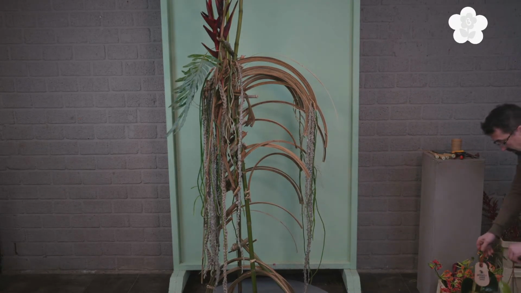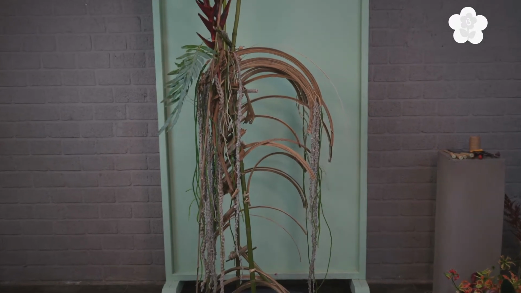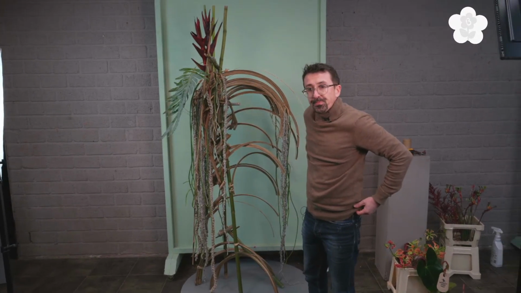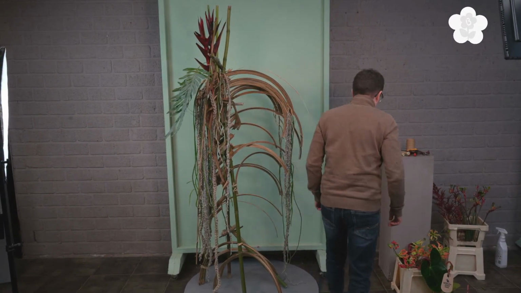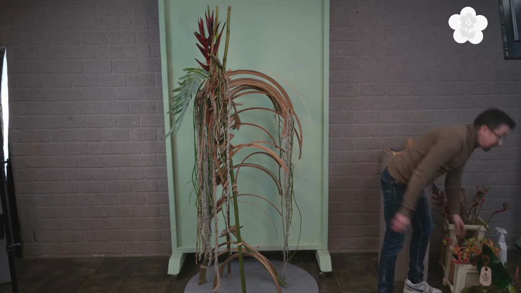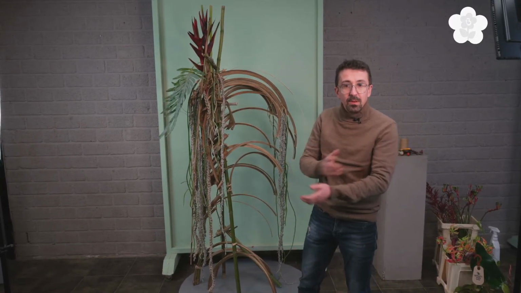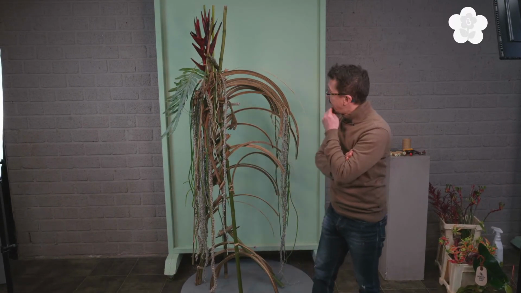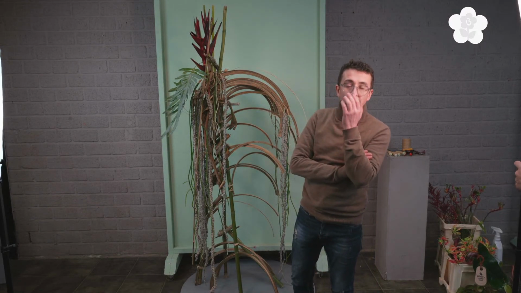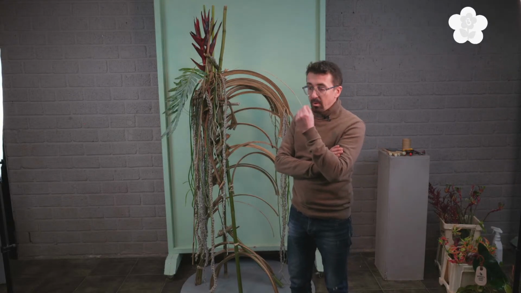Yes, I have created a triangular shape with bamboo. And you see my mess. I have fixed it a little bit with the wire, with the black wire. We have a different opinion about the black wire, but me, I have my personal opinion. For me, it's completely organic. Of course, it is a wire, but it's completely organic.